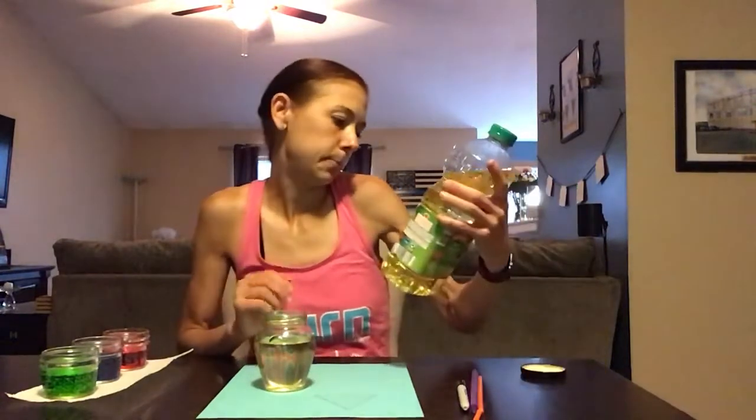So what I did is I just have some canola oil, just like vegetable oil, that I put in a container, and I chose a container that I can put the lid on because I do want to shake it for you and show you some cool things that I hope will happen. Now, I haven't tried this yet.